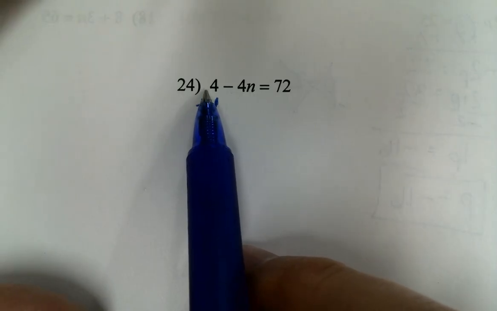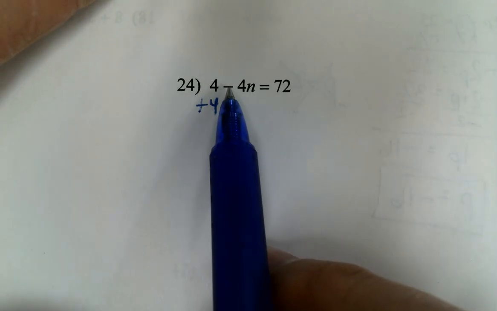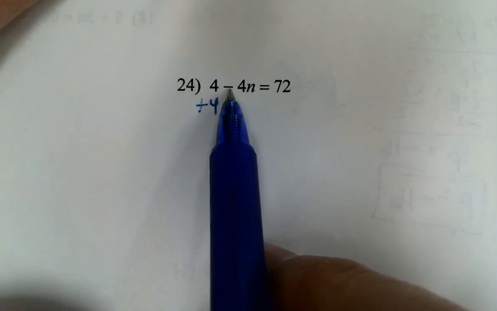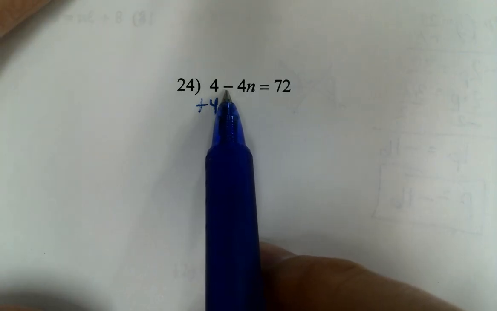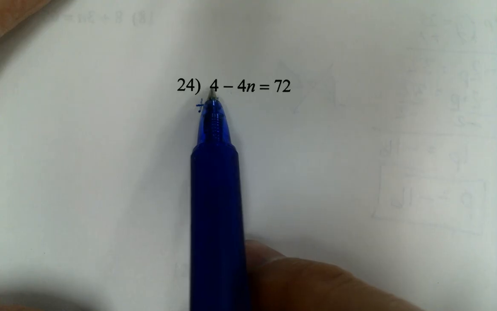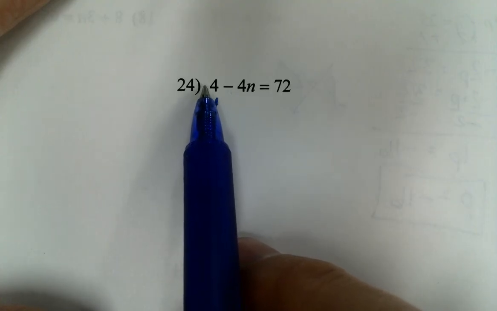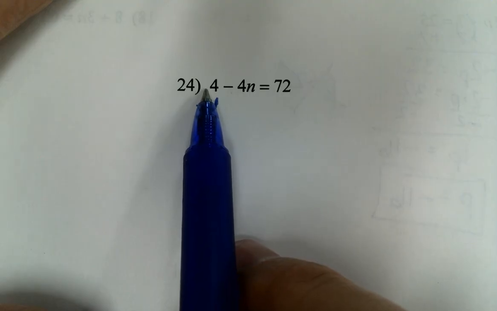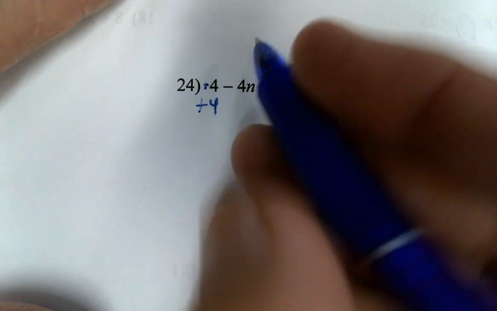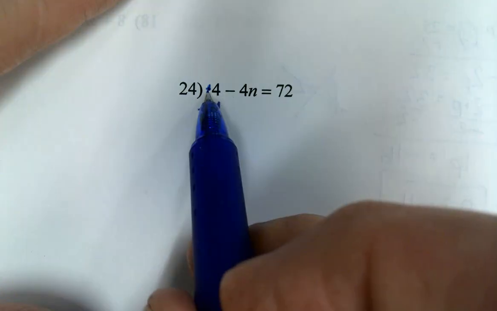I've said this 1,000 times this year probably already. You can't look after. The right side person in the car doesn't drive the car, so the right side sign doesn't drive the 4. The left side drives the car. The left of the number drives it. This is a positive 4 right here. So how do I undo? If you need to put a little plus sign there, put a little plus sign there. How do I undo a plus 4? I'm going to subtract 4.